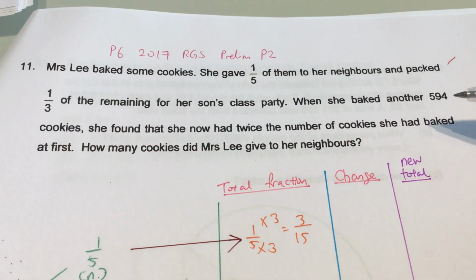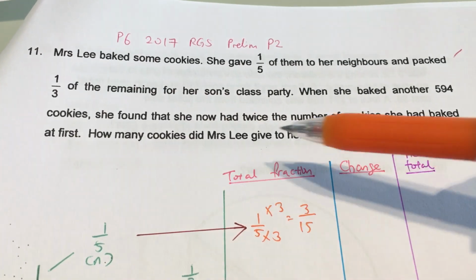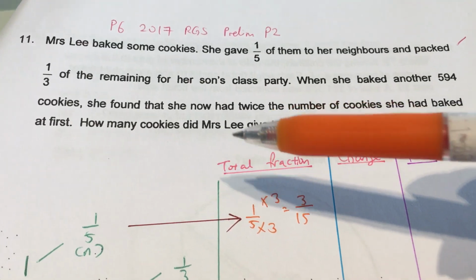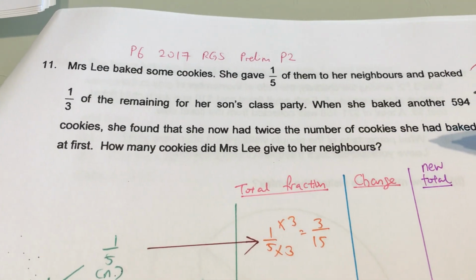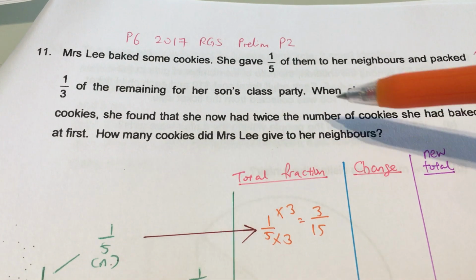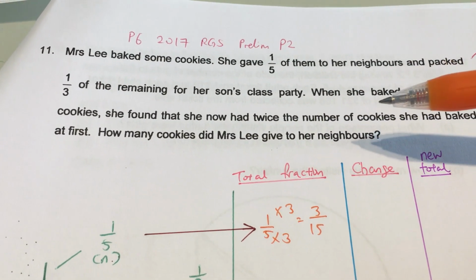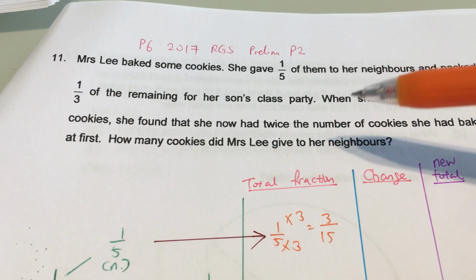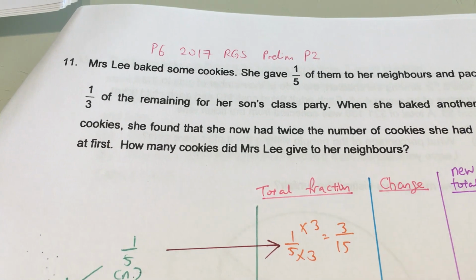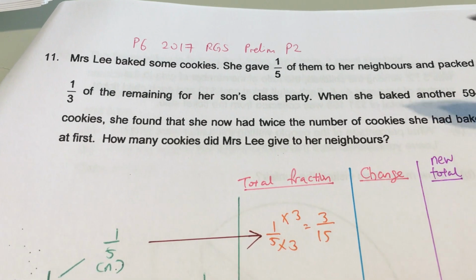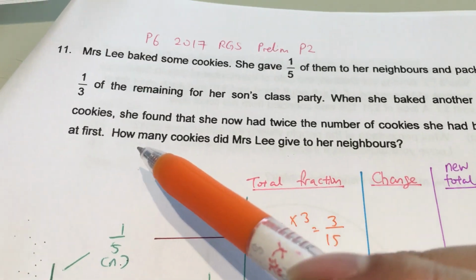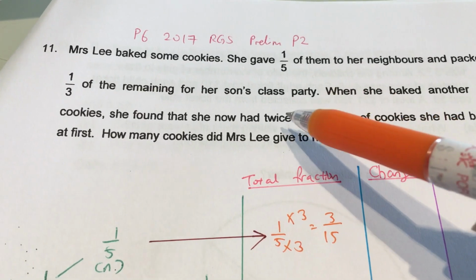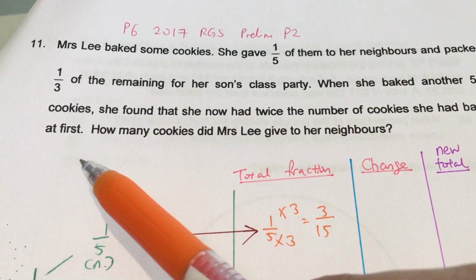Yeah, when she baked another 594 cookies, she found that she now had twice the number of cookies she had baked at first. Yeah, in this case, you want to take notes that this last part tells you a change, and you always relate back to what she had now, also known as what she had left, and relate back to how many she had at first. Yeah, so this part relates what she had now, that is left, to at first.